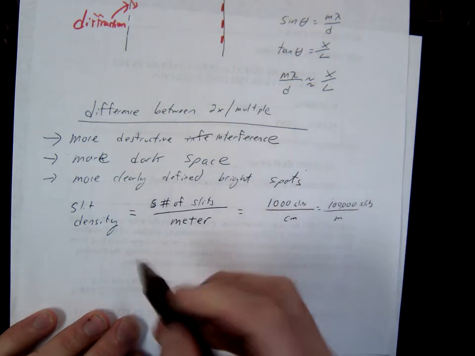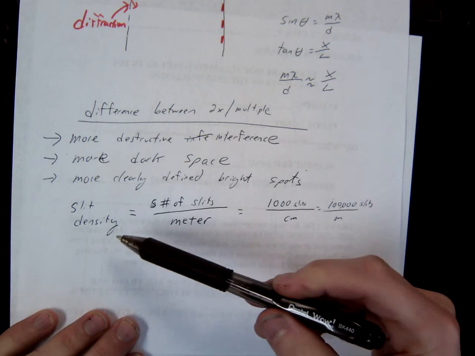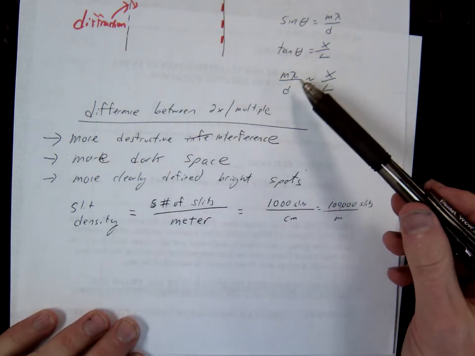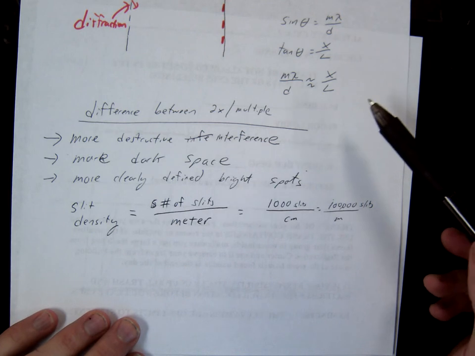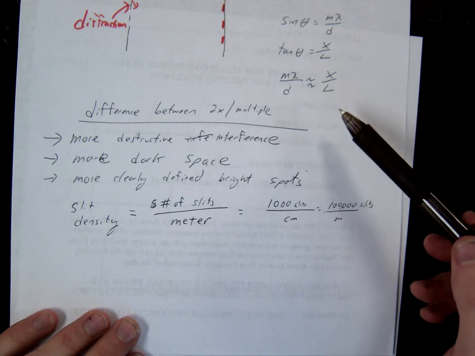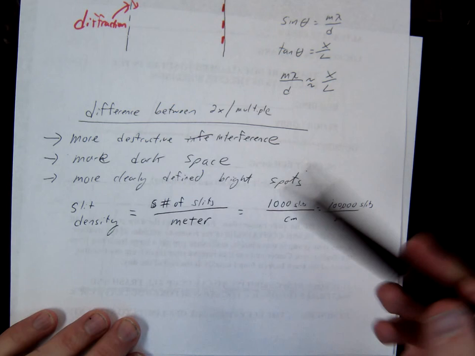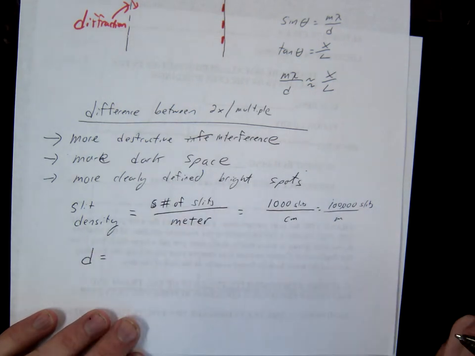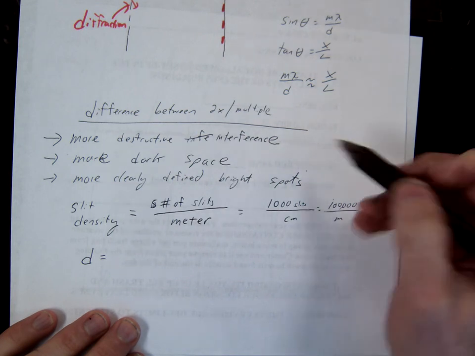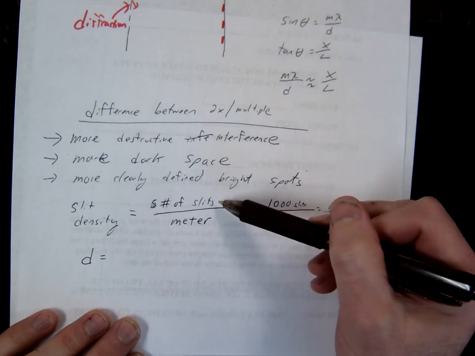Okay, now in your equation we don't have slit density, we have D. Well, what's the relationship? Anyone derive the relationship between those two? So this is slits. Look at the units. This is slits per meter.